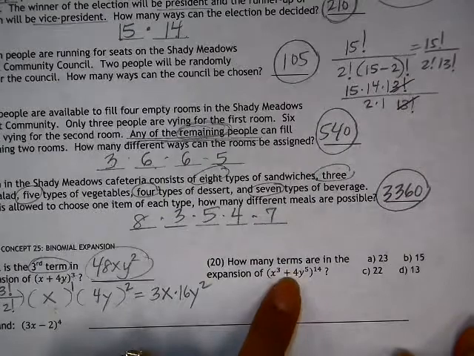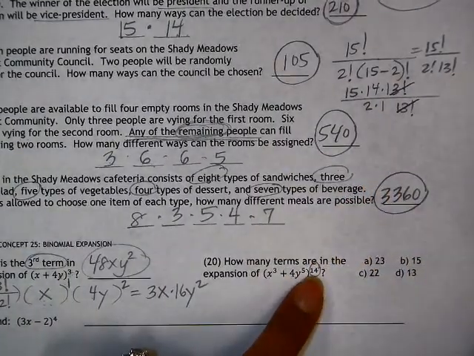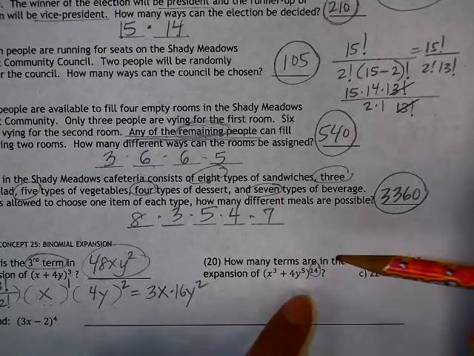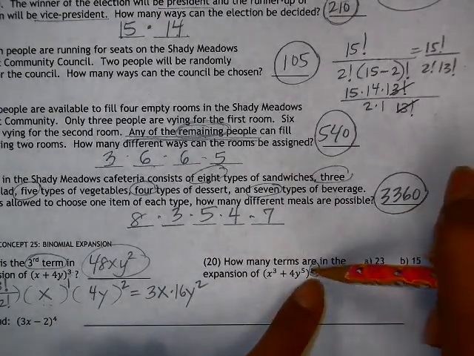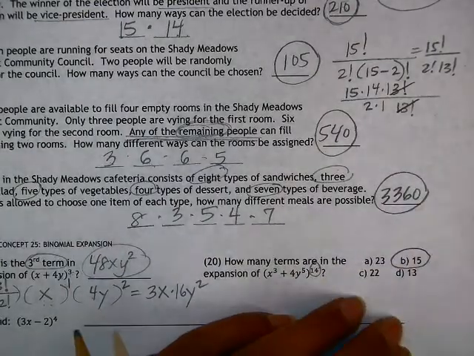How many terms are in the expansion? The exponent is 14. Every binomial expansion has a number of terms that is one more than the exponent that's given. So here we have 15 terms.